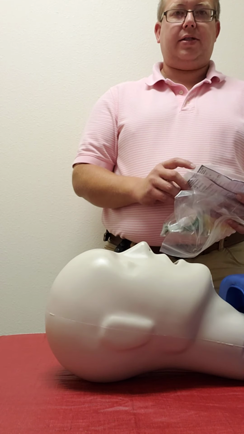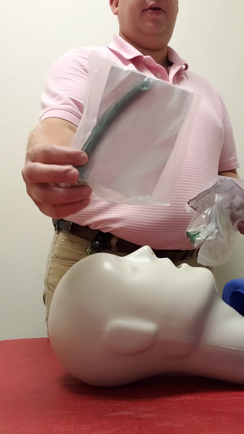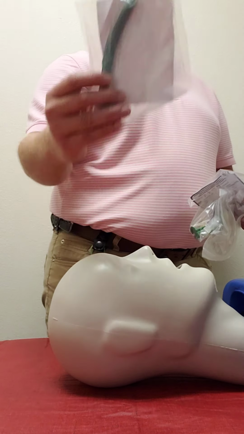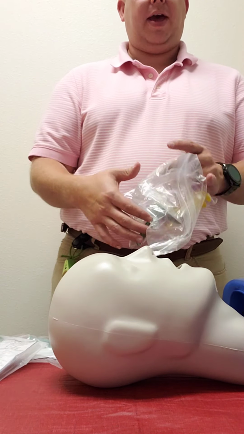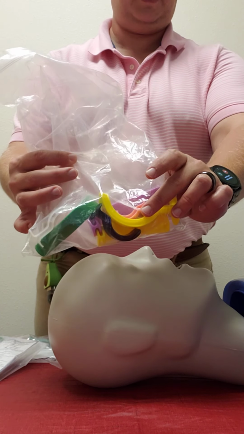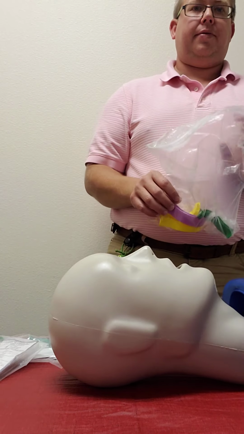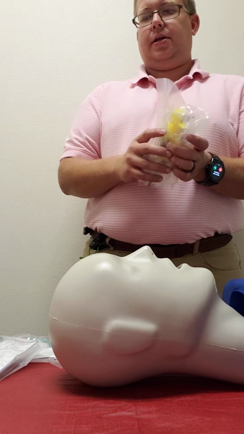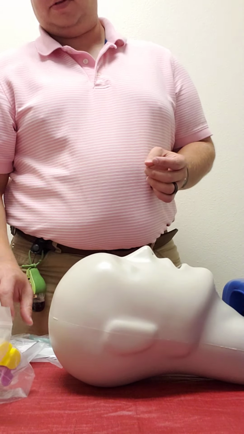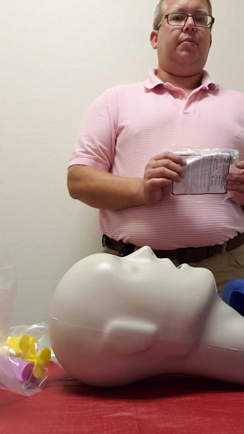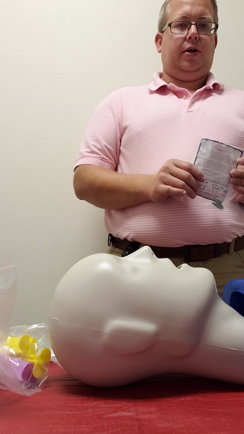So we have two ways to do this. We have an NPA, which goes in the nose, and we have OPAs. OPAs go in the mouth. Now, these can help to hold your airway open. Does not mean that they fully hold your airway open, but they can help to hold your airway open.